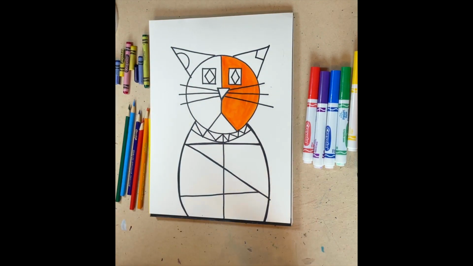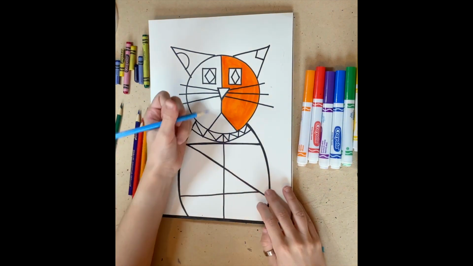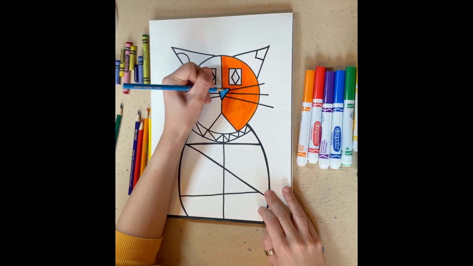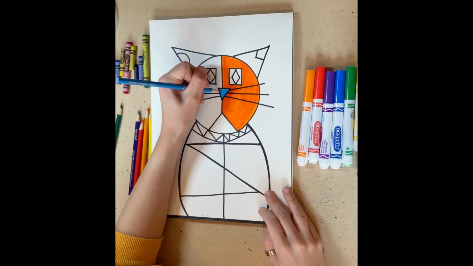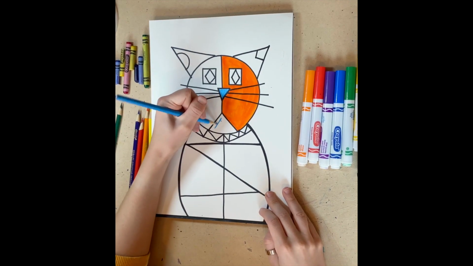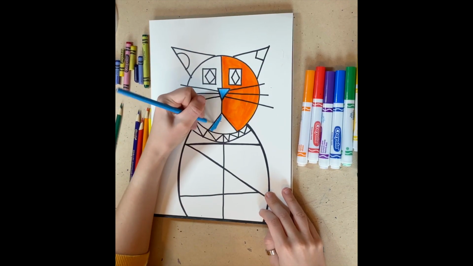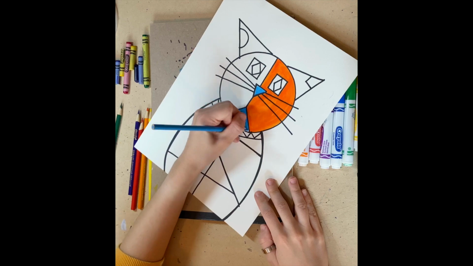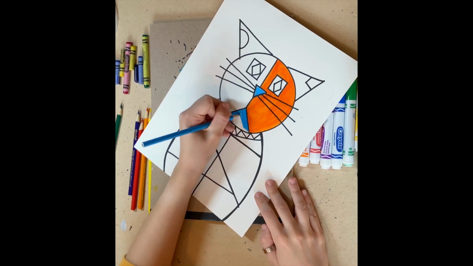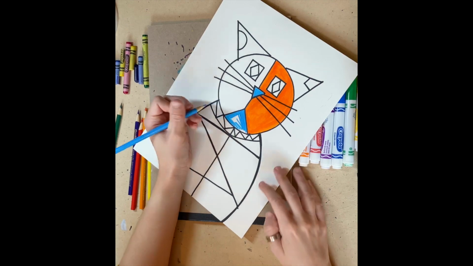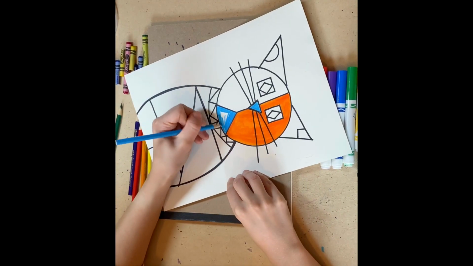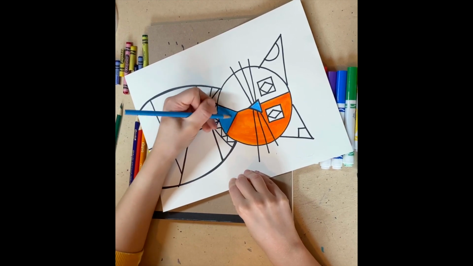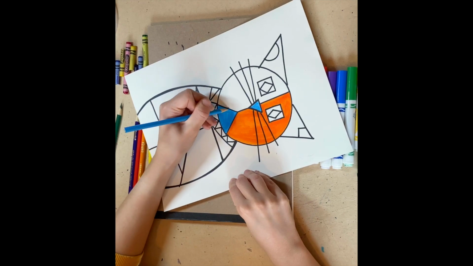So now that one section's done, now I'm going to show how to use a color pencil. So I'm going to use a color pencil for the nose and for the mouth. You can see I'm really pressing down with force, not too hard. We don't want to break the pencil either. So we want to try to get no white spots in your abstract cat design.